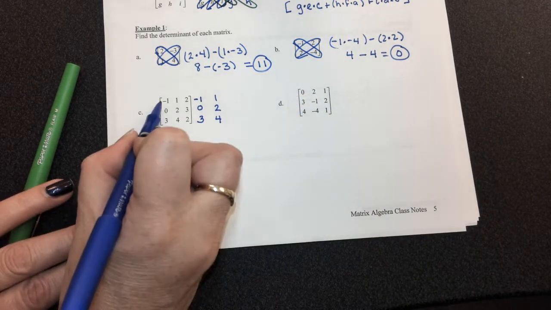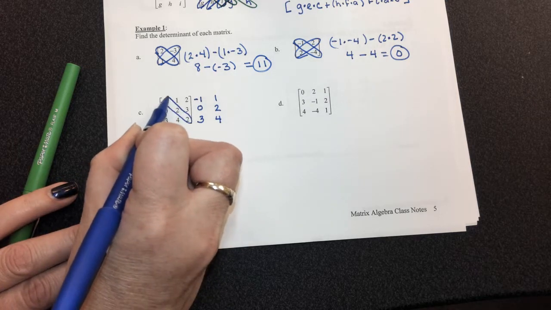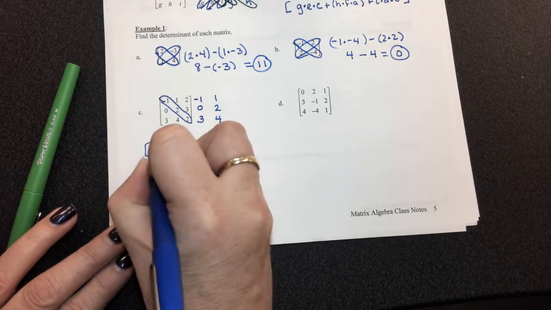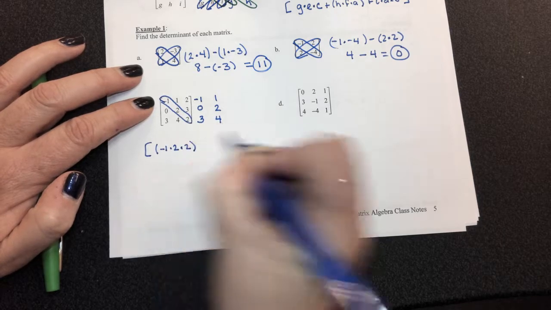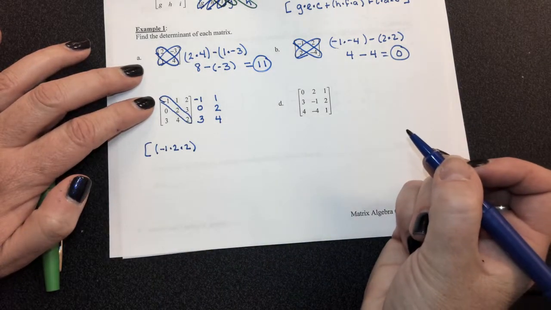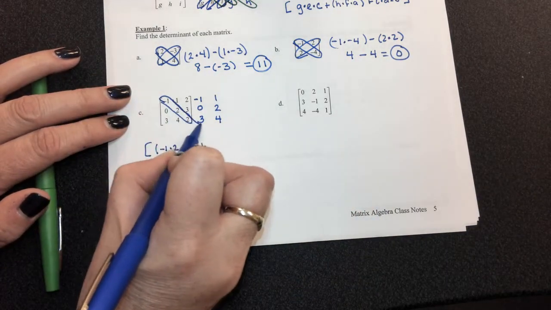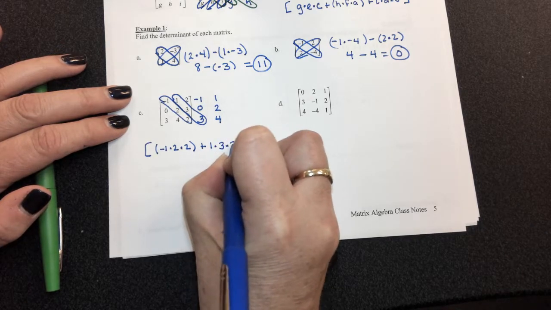What I'm first going to do is calculate the products of the diagonals going down. So I have negative 1 times 2 times 2. Add that to my next product going down, 1 times 3 times 3.